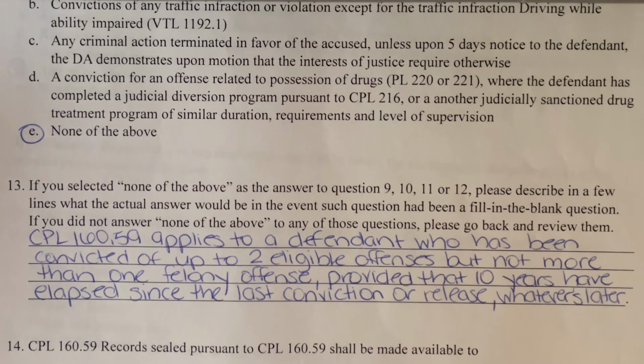And the answer is actually what you had to write in question 13. So CPL 160.59 applies to a defendant who has been convicted of up to 2 eligible offenses, but not more than 1 felony offense, provided that 10 years have elapsed since the last conviction or release, whichever was later.